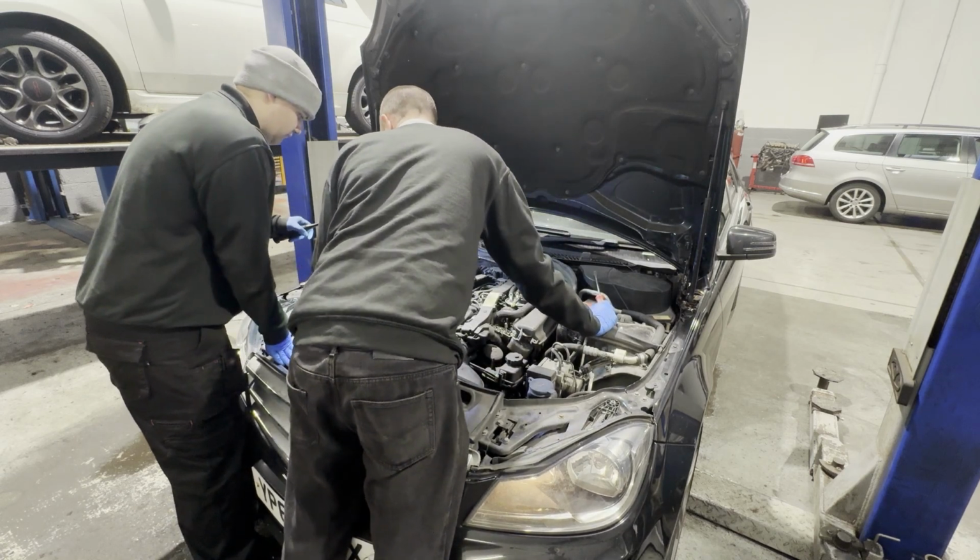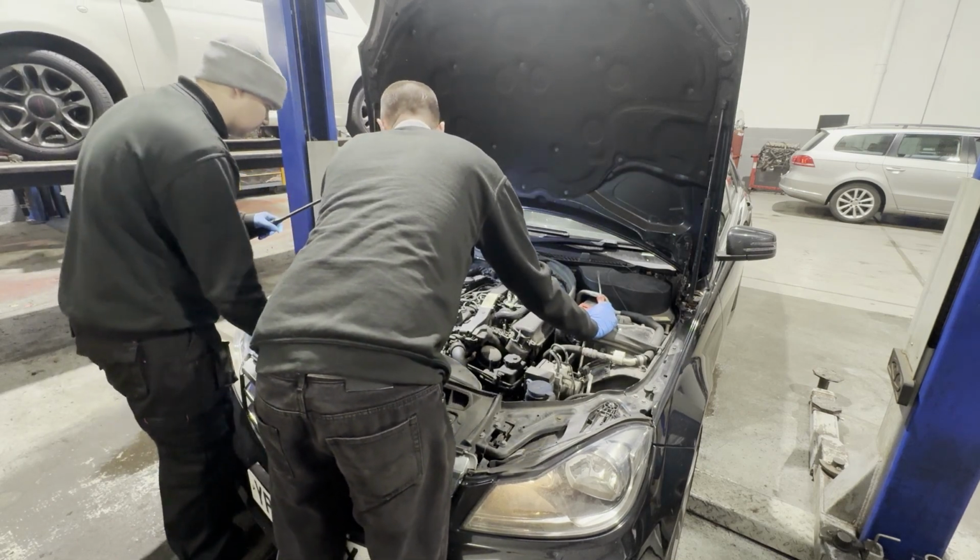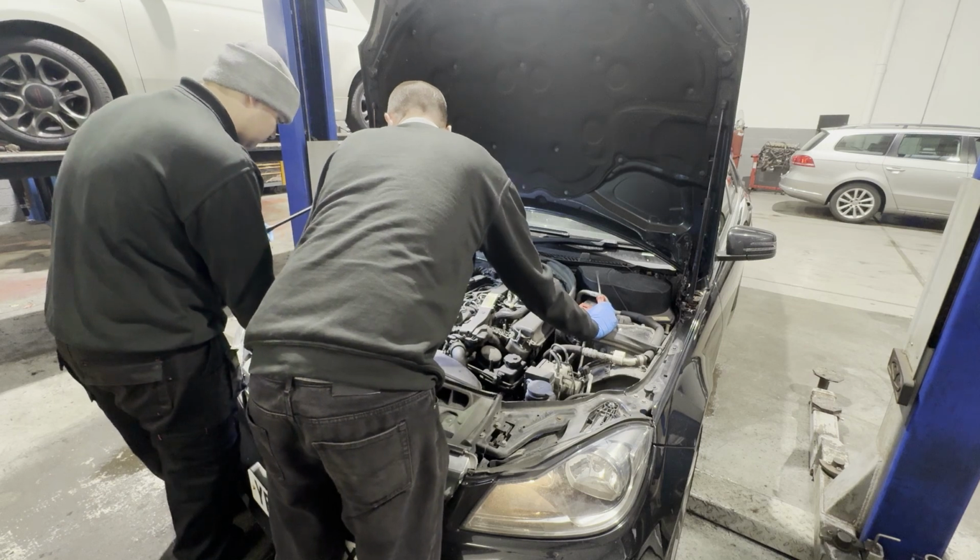So that's your mass airflow sensor. The air will come in through here, through your air filter, through here.